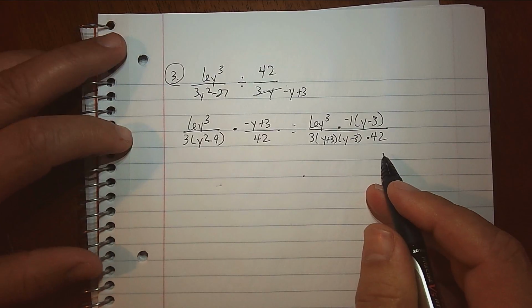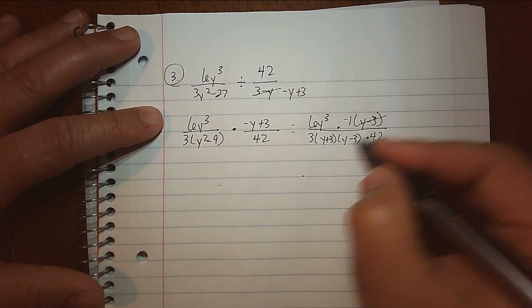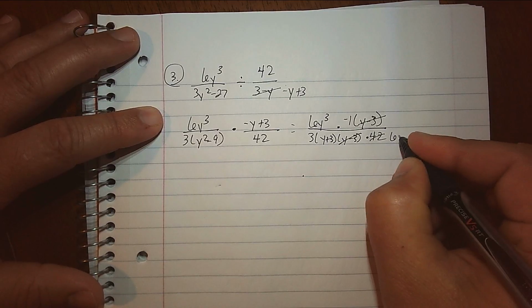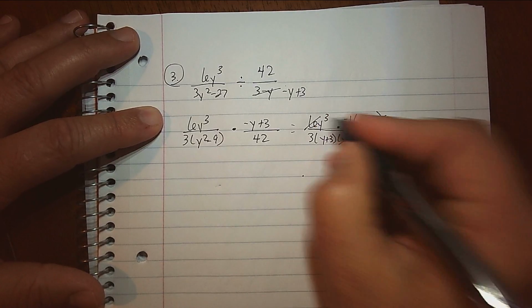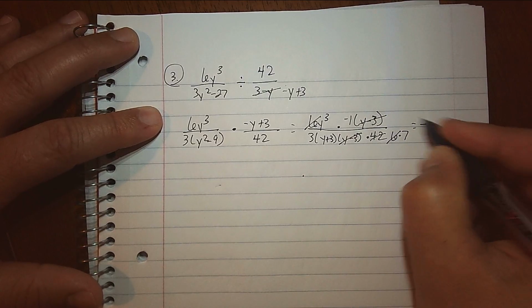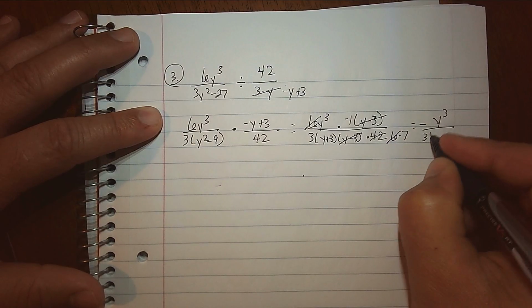And this is similar to that first example that we did. I'm able to cross this out. 42 can break down into 6 times 7, so the 6's cross out. That negative 1's still there, so I've got negative. The only thing up top is y cubed over 3 times y plus 3.